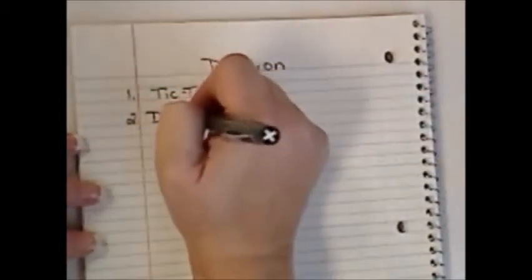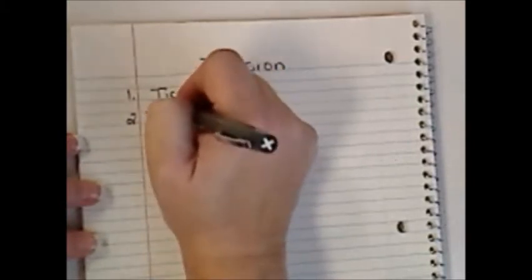What was the first thing you did in your song? We're going to divide. After we divide, what do we do, Quan? What was next in our song?